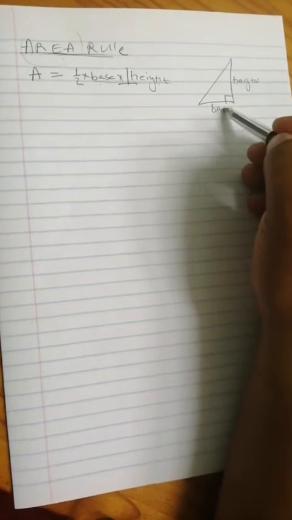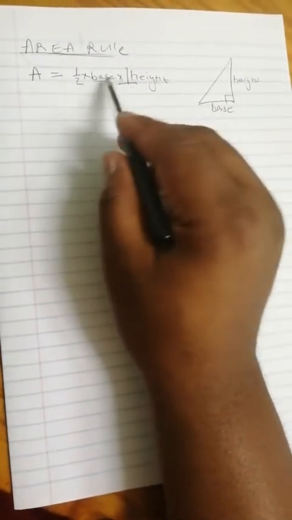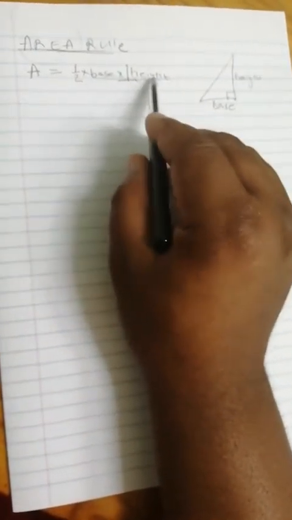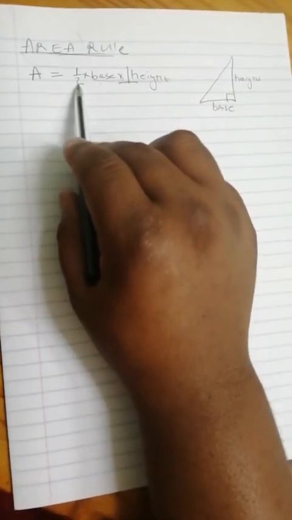So this formula is applicable when you have a right-angled triangle, where the height and the base are perpendicular to each other. To calculate the area, you simply multiply these two sides and divide by 2. You multiply the base and the height and then you divide them by 2.